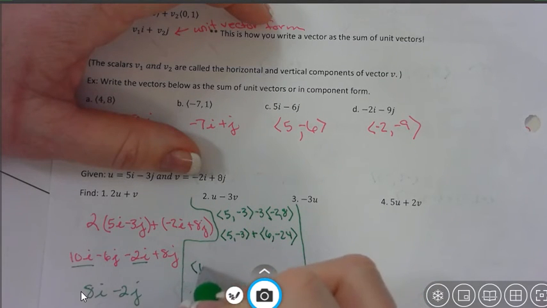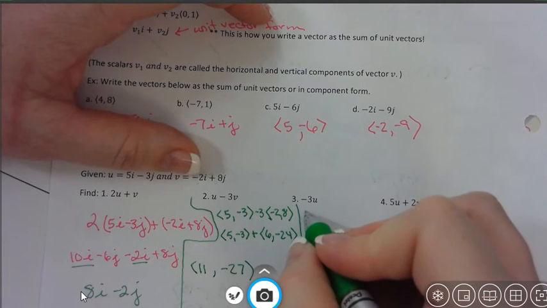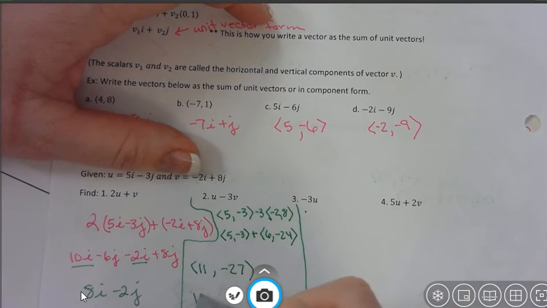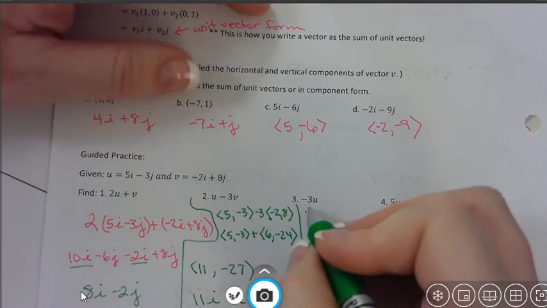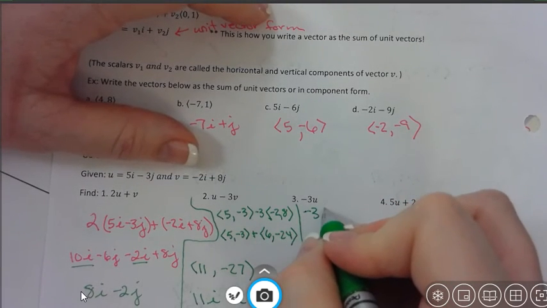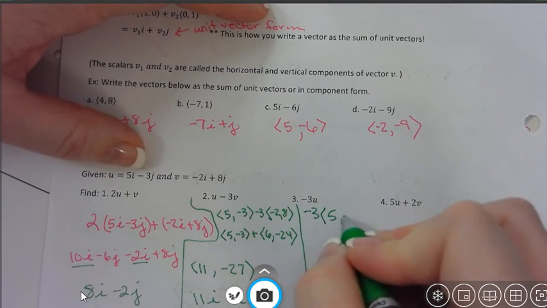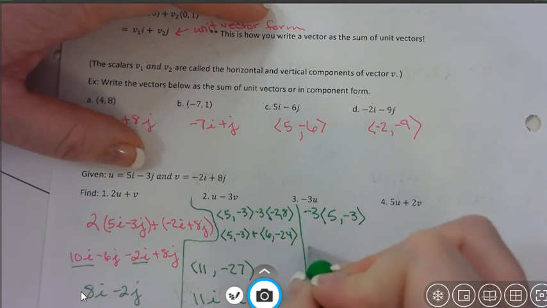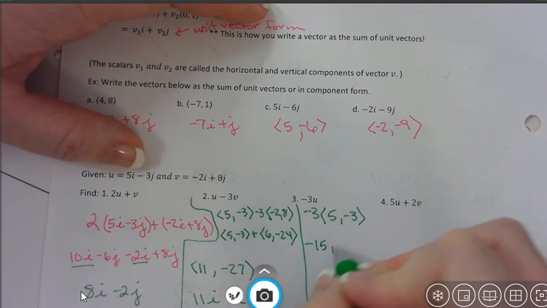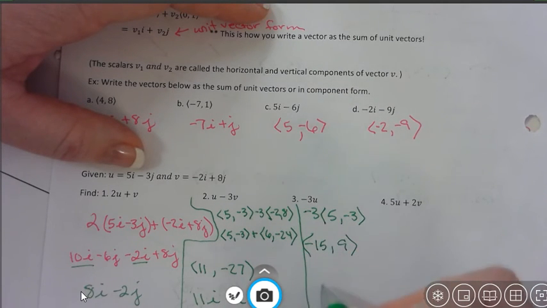Okay, so this gives you 11, -27. Oh, and I can't leave it like that. I have to say 11i minus 27j. And -3u, u is 5, -3. So it's -15, positive 9. So that's -15i plus 9j.